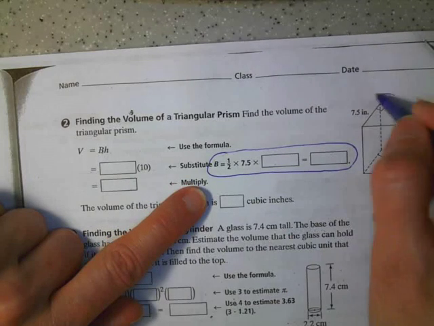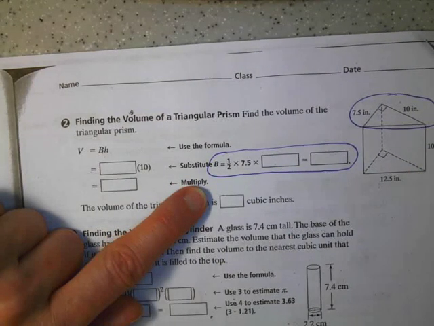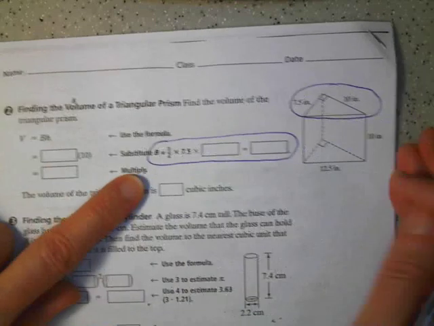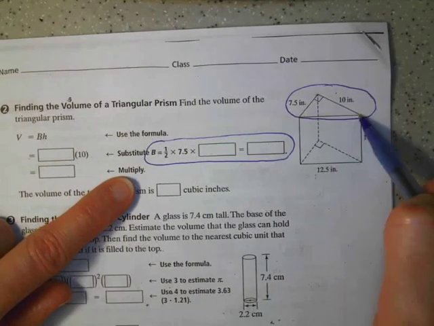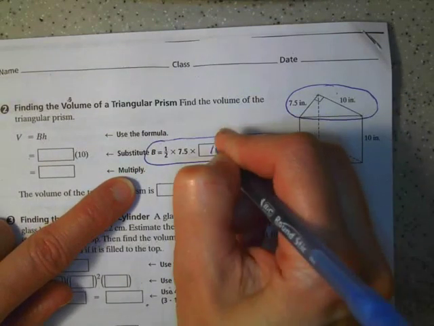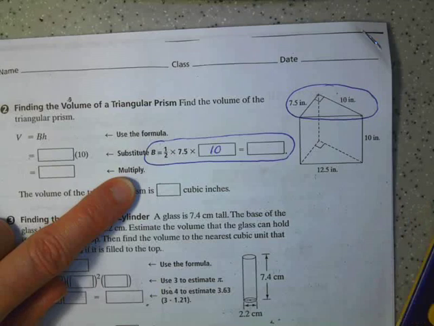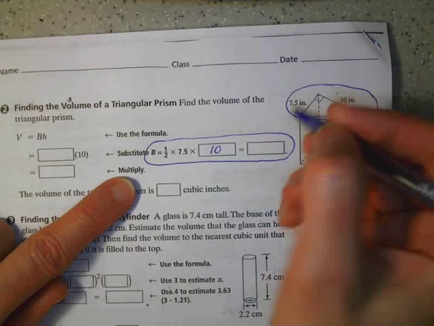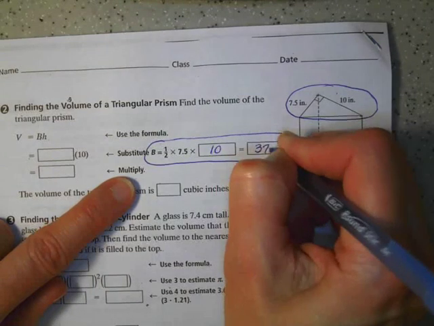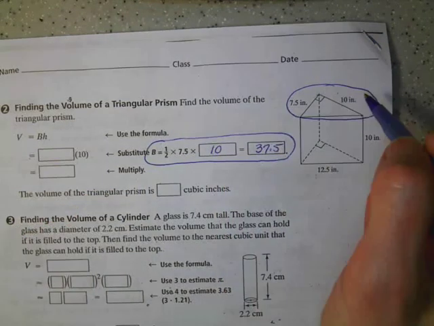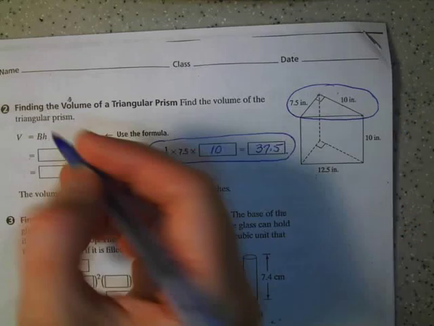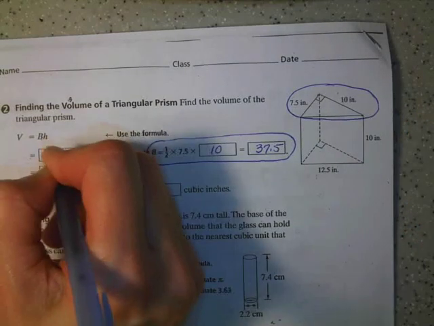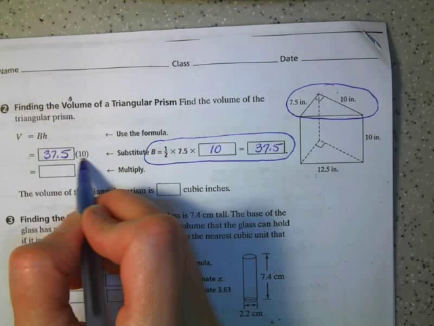And the base is a triangle whose base and height are 7.5 and 10. So basically you're going to do 0.5 times 7.5 times 10 and get 37.5 square inches as the area of that. So we're going to put in 37.5.